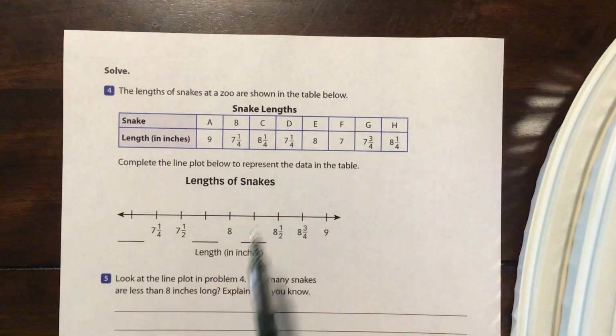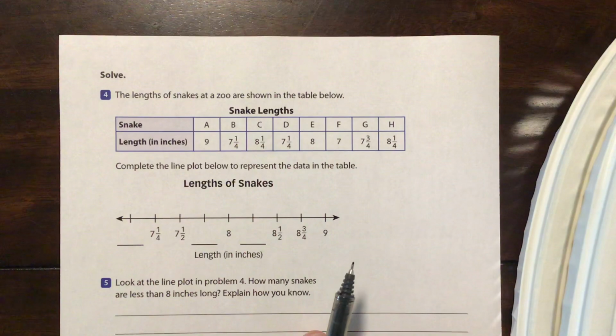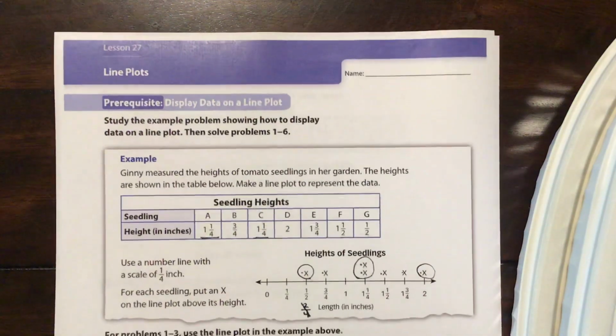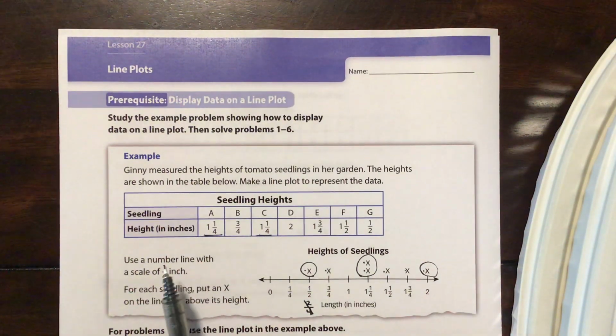Lengths of snakes. So remember in that example earlier, we talked about the scale of the line plot, and it said to use a scale of 1/4 of an inch. So it went from 0, 1/4, 1/2, 3/4, 1, 1 1/4, 1 1/2, 1 3/4, 2.